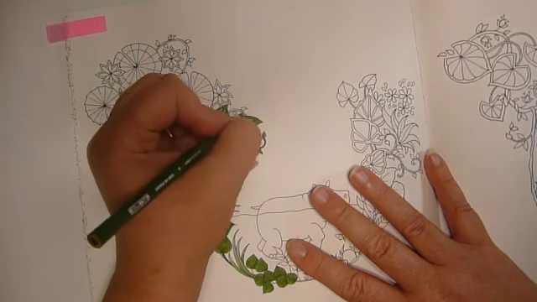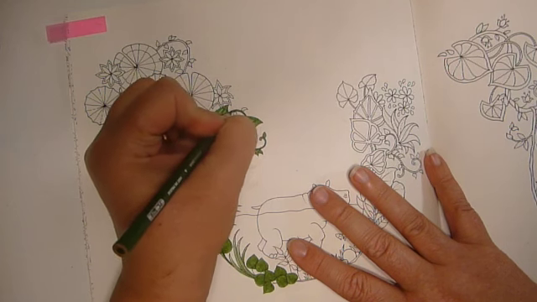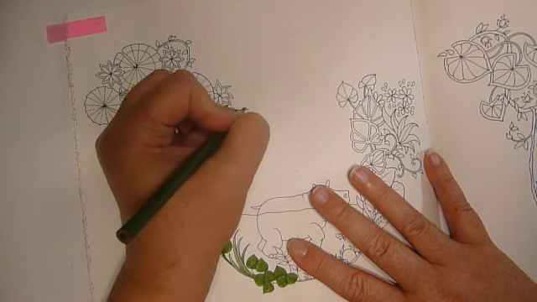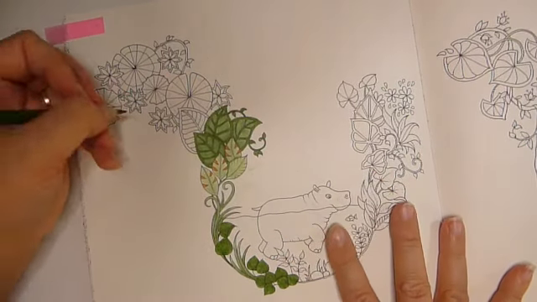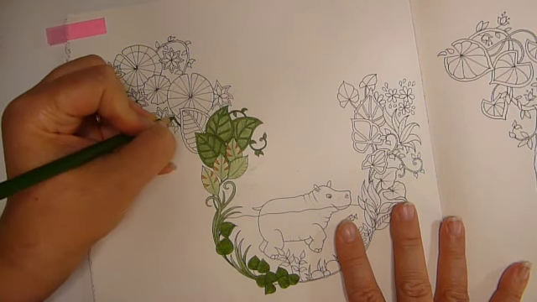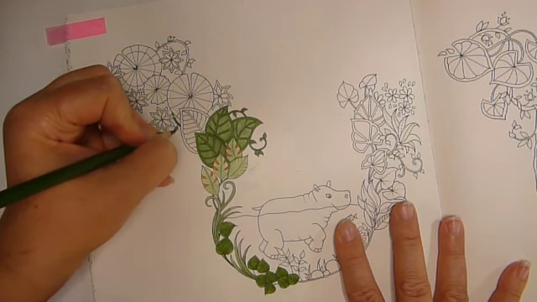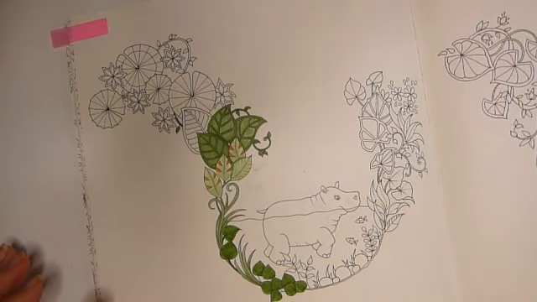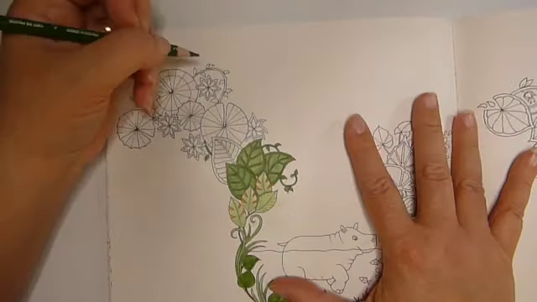All right, here's another piece of that vine. Comes around here. I'm not doing anything fancy. It's just a tiny little vine and tiny little leaves. I don't really want to overcomplicate things.